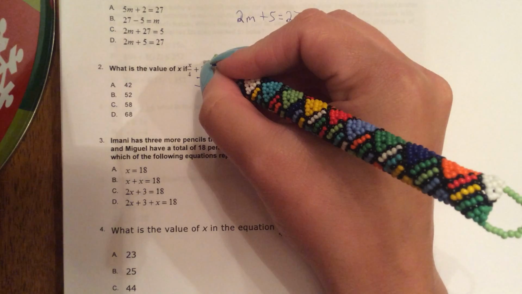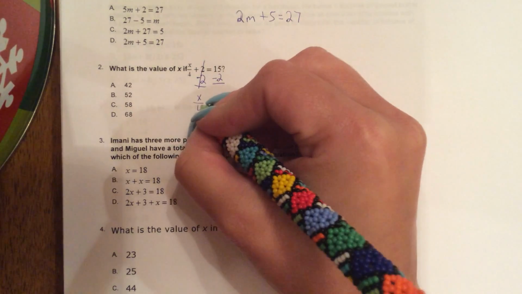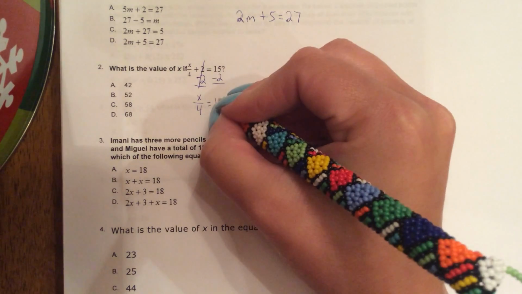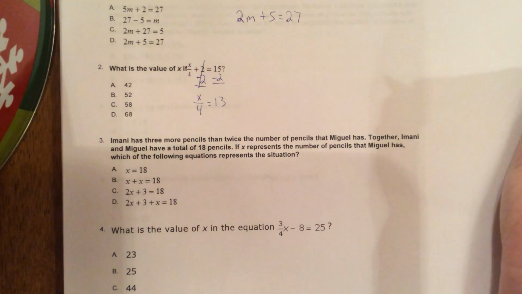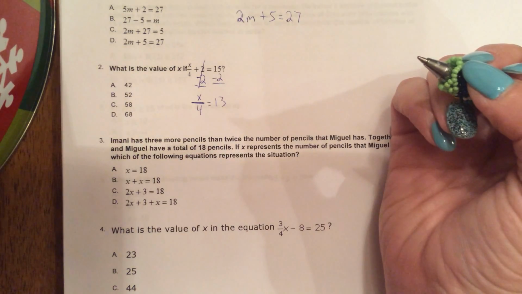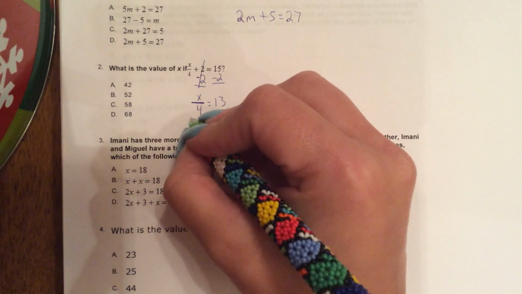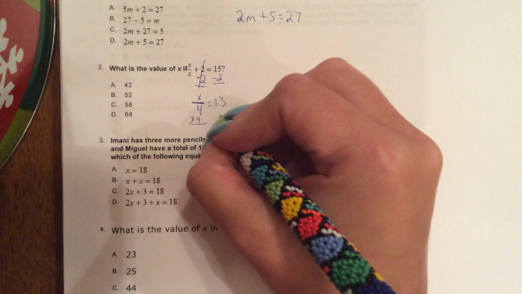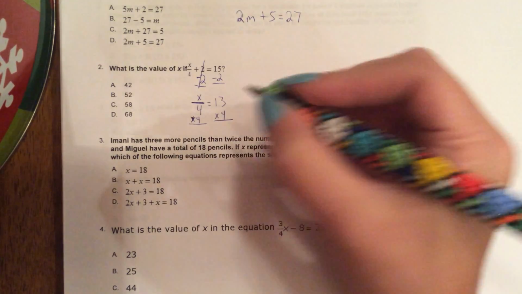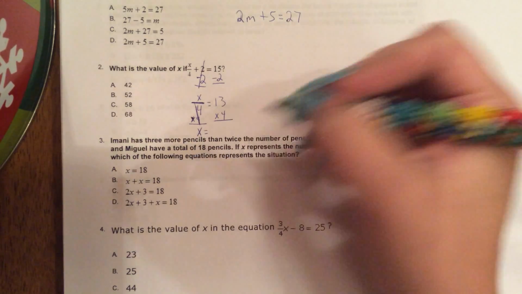Okay, on the left side that cancels out, and we are left with x over 4 equals 15 minus 2 is 13. Then the division bar right here, that's a fraction bar, that means divide. So you do the opposite of dividing, so we're going to multiply both sides by 4. And this is a multiplication. Alright, so that cancels out, and we're left with x equals 13 times 4.